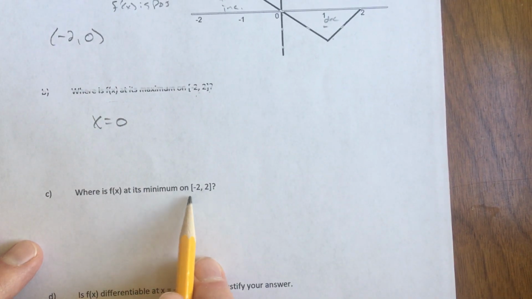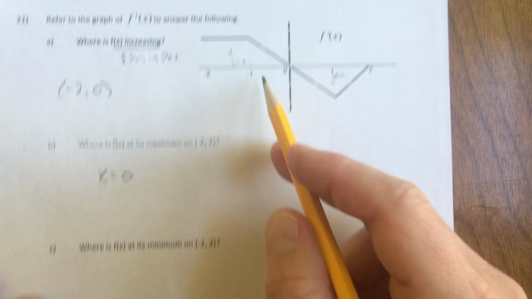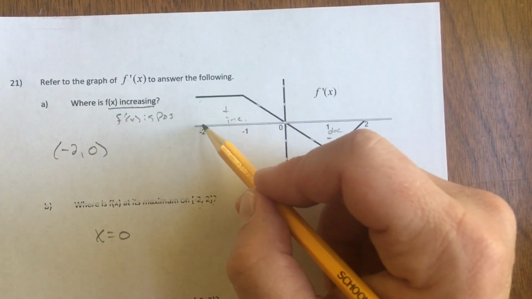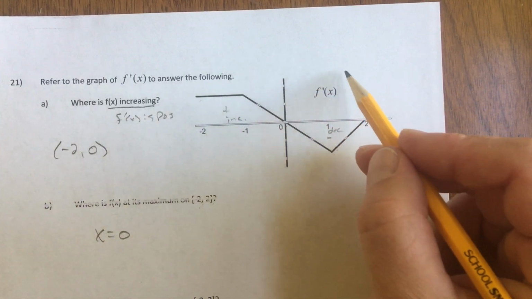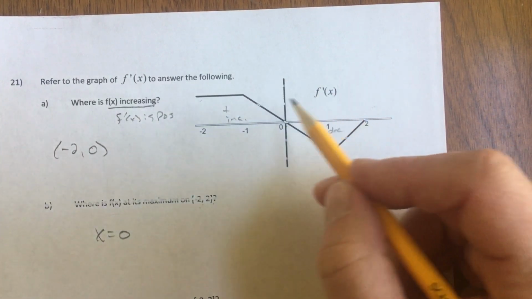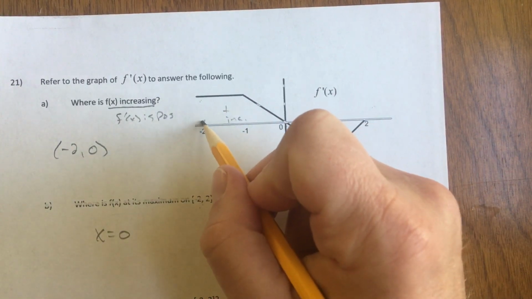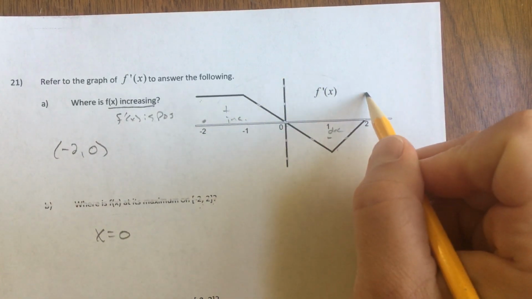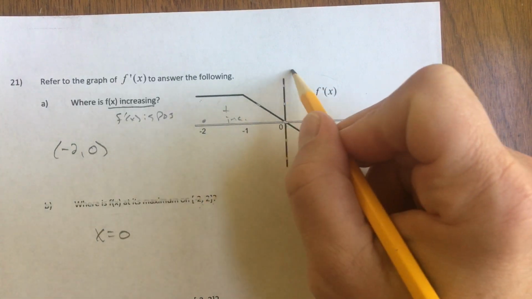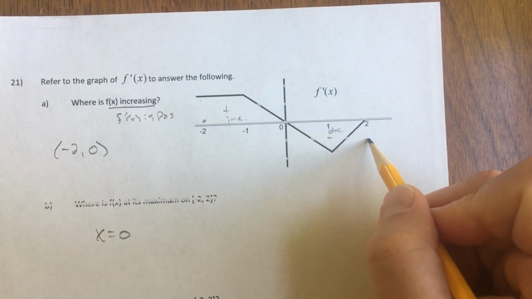Where is f of x at its minimum? Now that's a little trickier because we started at some place at negative 2 and then started to increase, and then we came down and we stopped at 2. So maybe we're at the minimum at the very beginning and then we ended somewhere higher, or maybe we decreased past it and we're somewhere down here.